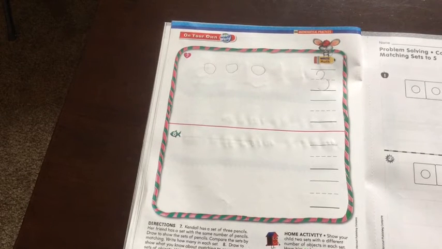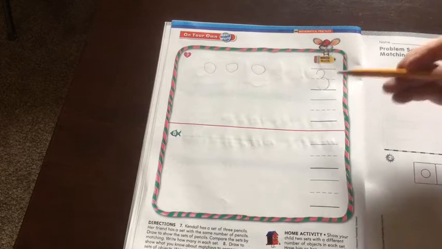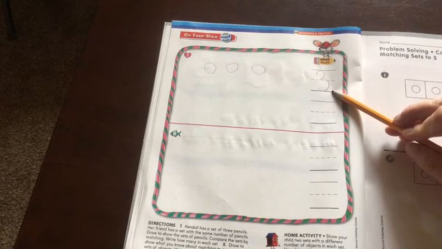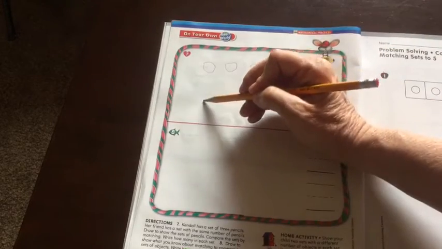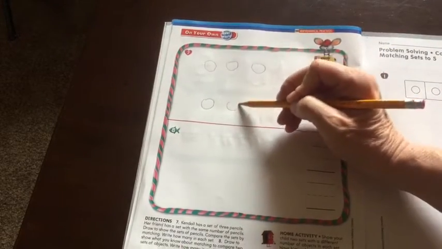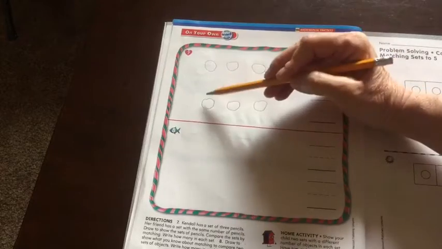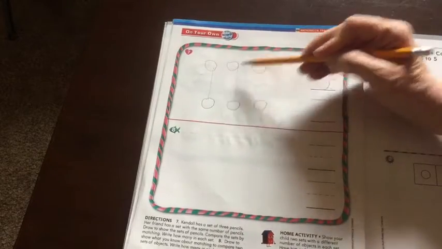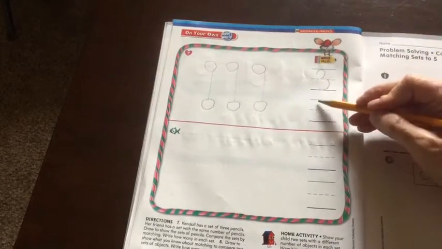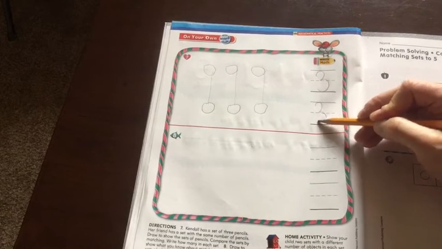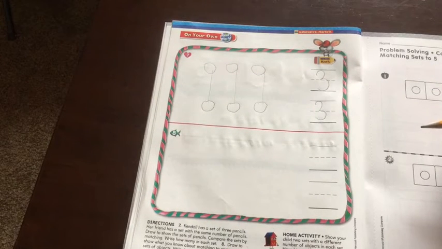Her friend has the same number of pencils. What number is the same as 3? Yes, 3 is the same as 3. 1, 2, 3. Let's make sure they're the same. We're going to connect them. Yes, they're the same. Around a tree and around a tree. That makes the number 3.